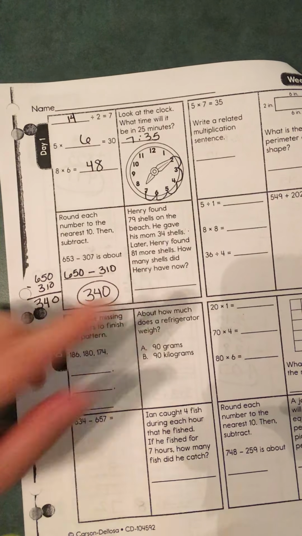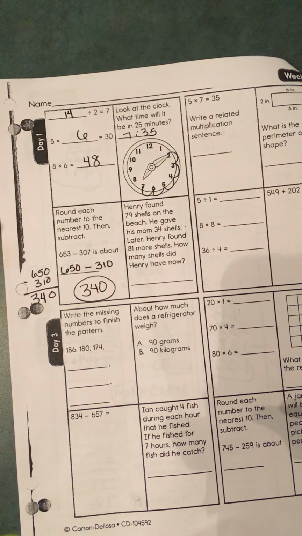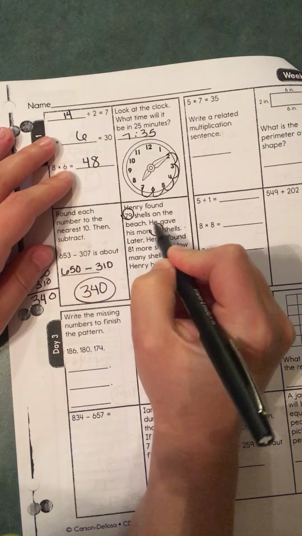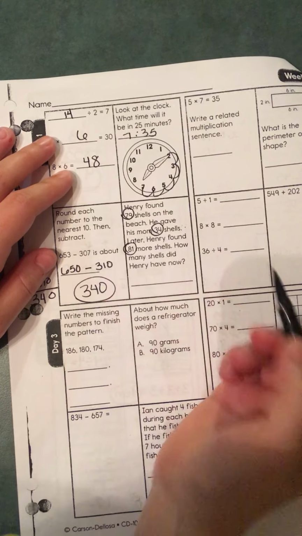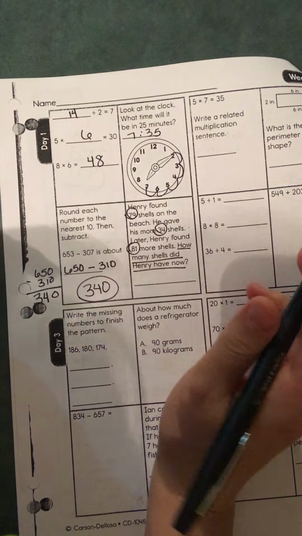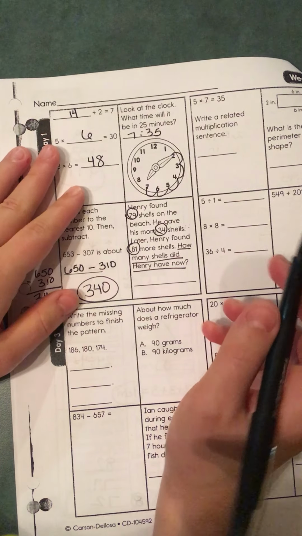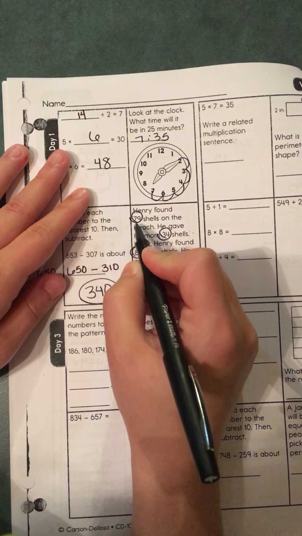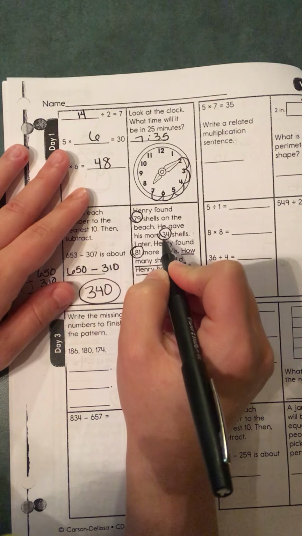All right, so let's get back to where I was. Henry found 79 shells on the beach, and he gave his mom 34. Later he found 81 more. How many shells does he have now? So we need to start with, do we have a total? Yes, we had a total. Are they equal? No. So that would lead us to subtract first.